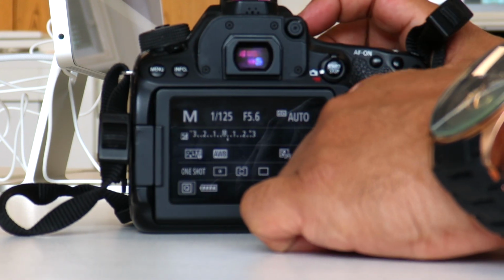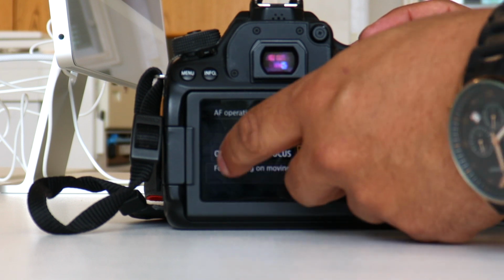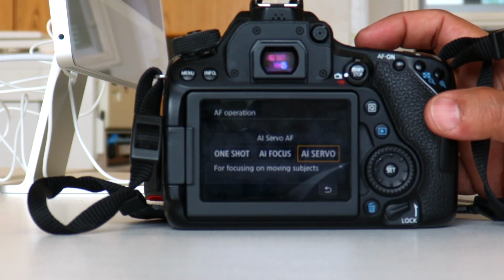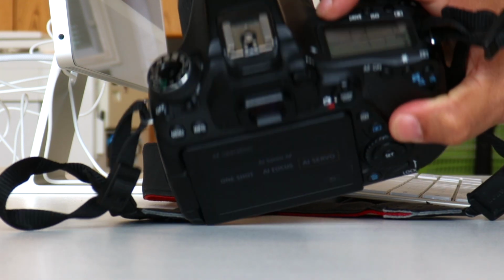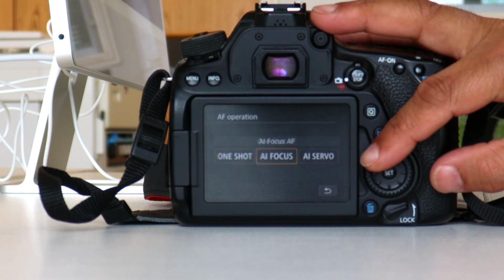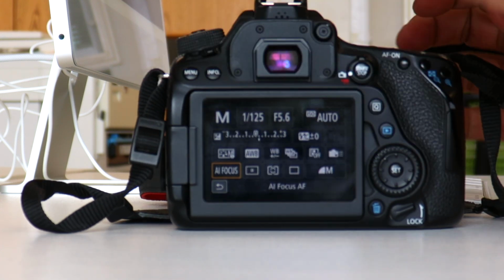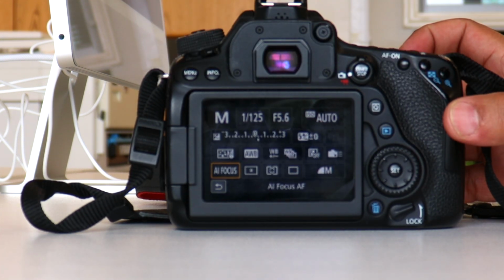But if I put it on autofocus, and then click on this one here, it gives me a few more options. So you can see that suddenly that changes. And if I click on this button here, AF, I can also toggle between one shot, and choose which one best suits what I'm photographing on location.